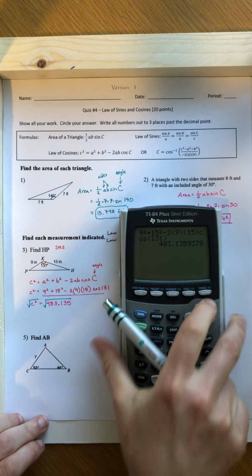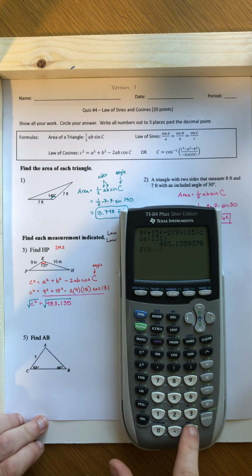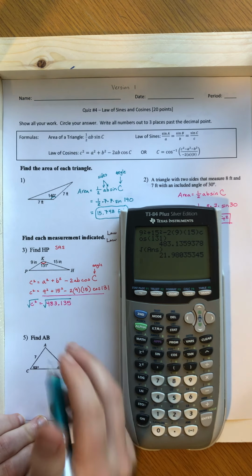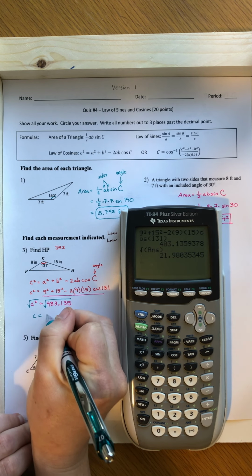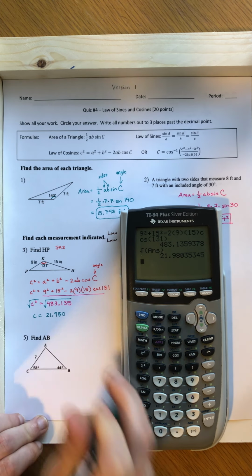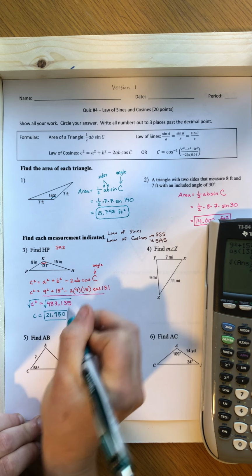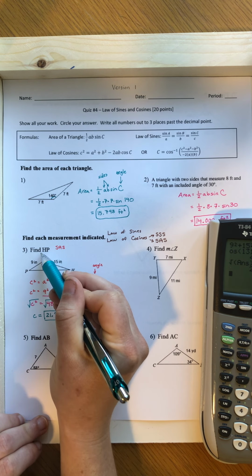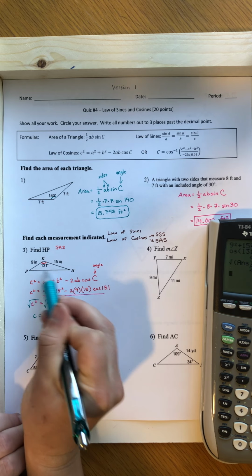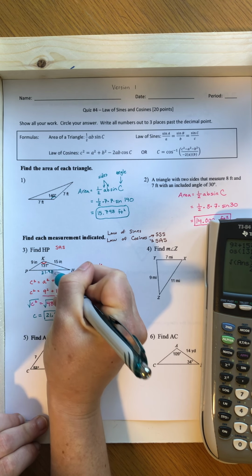So in the calculator, you just do square root, and then you do second and the negative button, and that takes the square root of the entire answer. So you get c equals 21.980. So that is the missing side. That is finding HP. That's finding this length right here is 21.980.